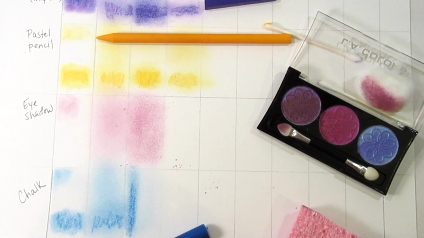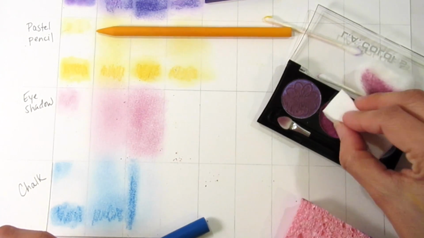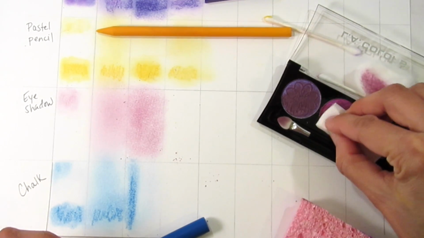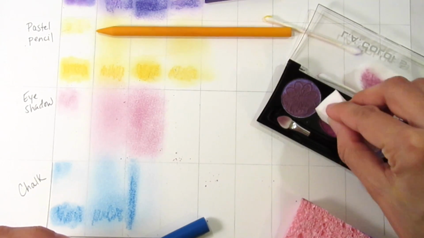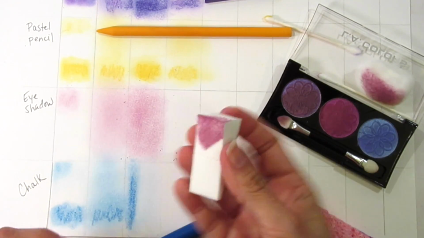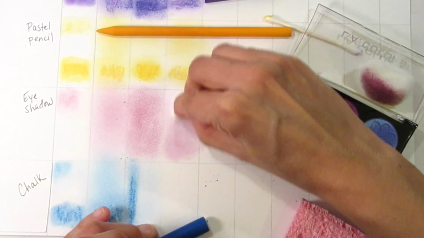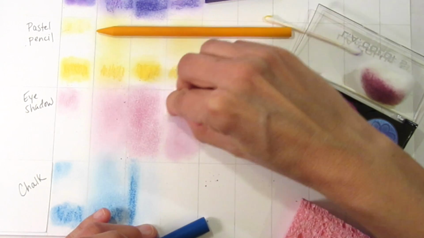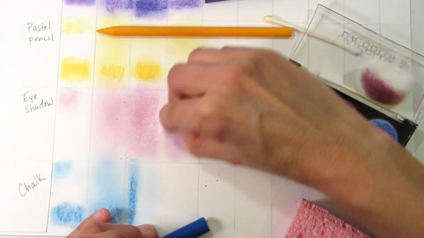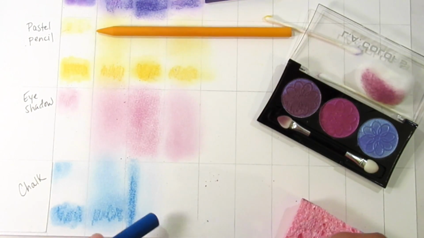Okay, I'm going to get a new one here for you for the eyeshadow. I'm just going to dab it in because this is quite a loose, compact powder here. And then the chalk.